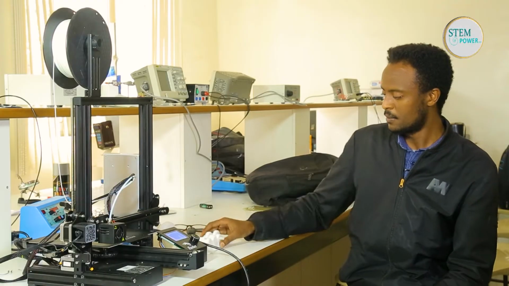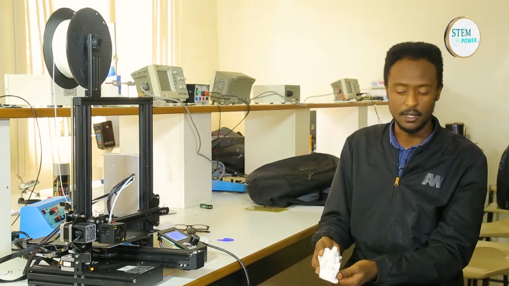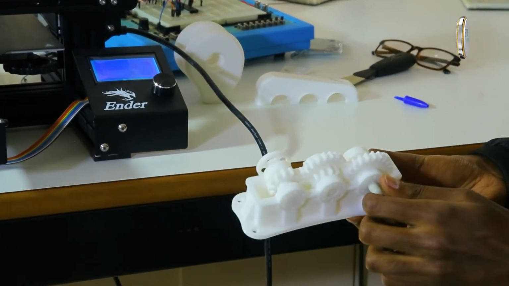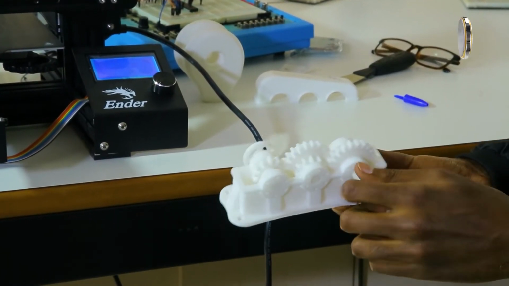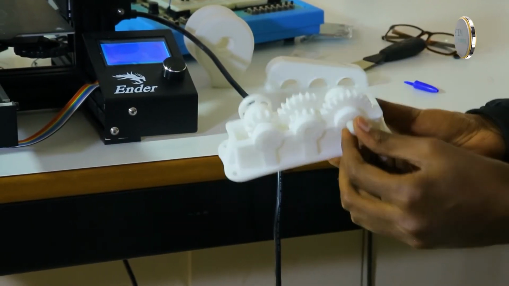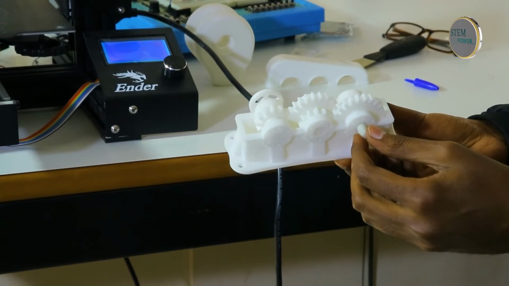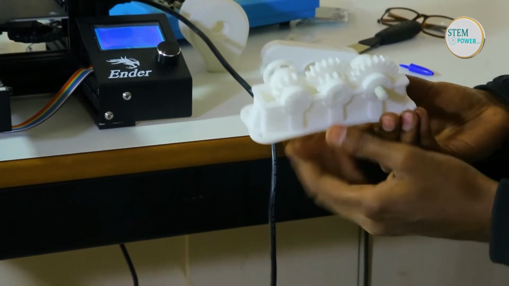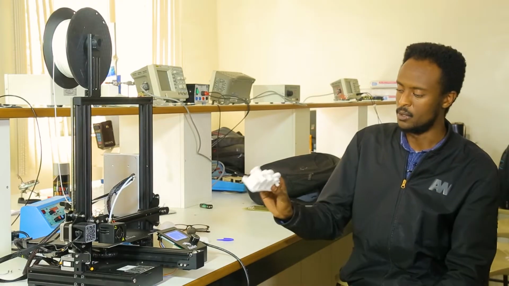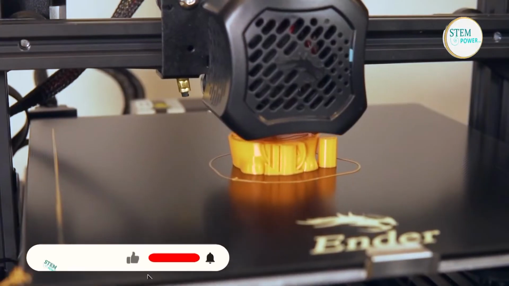This is a single part. We can also build assemblies of various components. This is, for example, a gearbox that we printed using this machine. Such assemblies require printing the individual parts, part by part, and then assembling them using the required procedure. So we can build such complex shapes too.